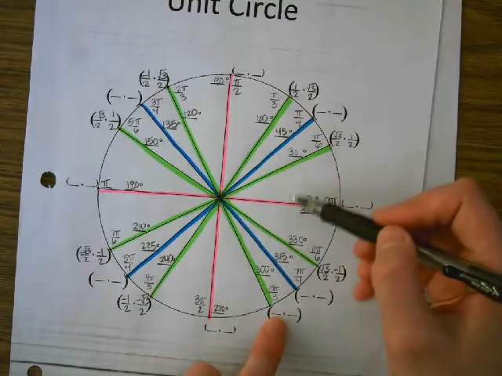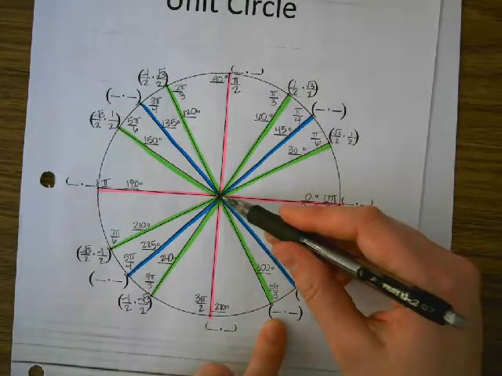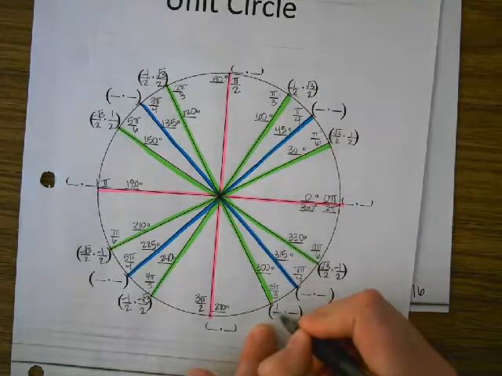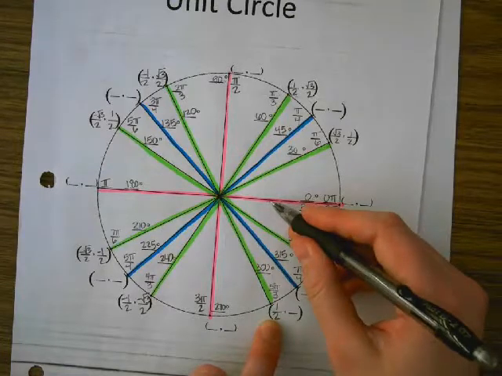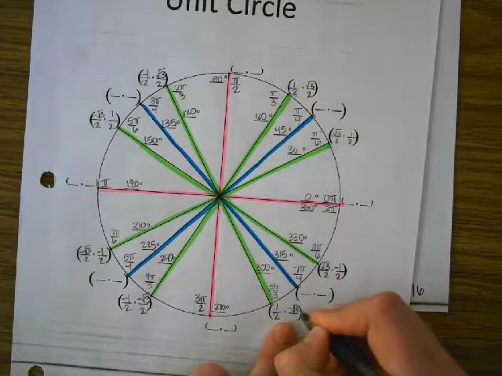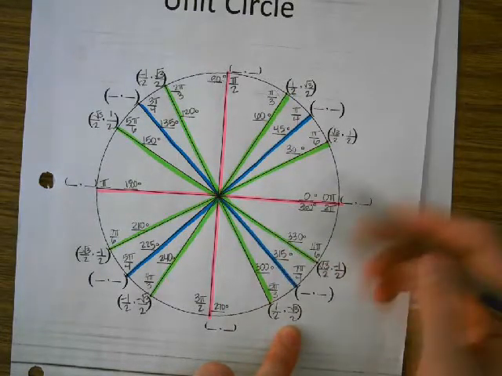How about this one? What's this one going to be? It's going to be right 1/2 this time, so it's positive 1/2. And then down root 3 over 2, so negative root 3 over 2. So right 1/2, down root 3 over 2.